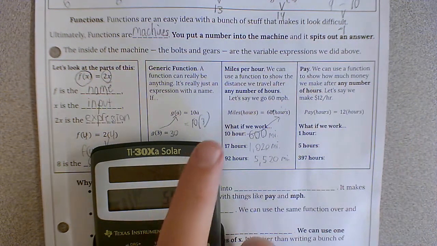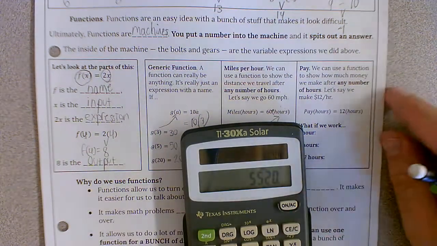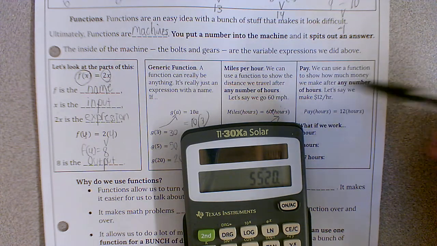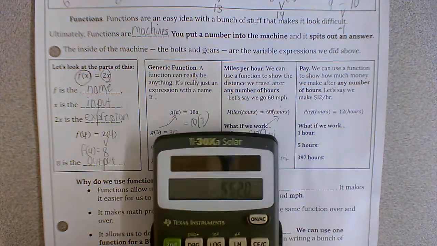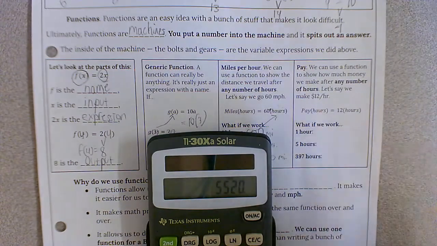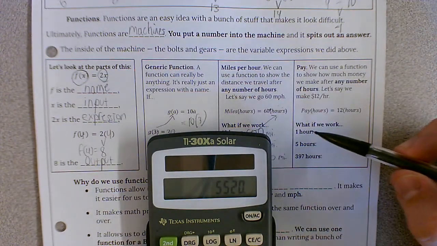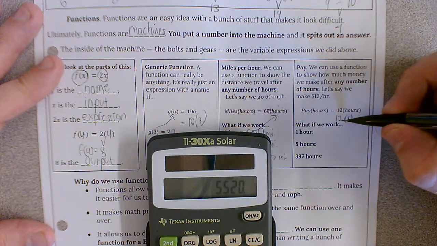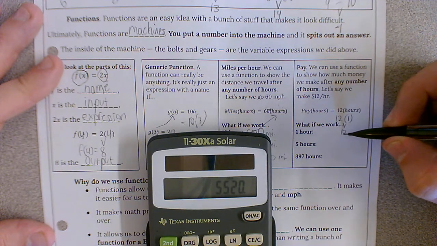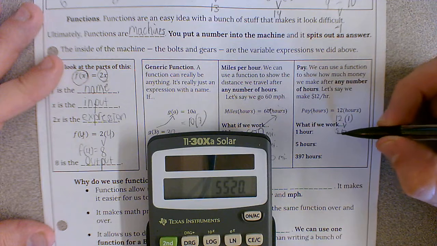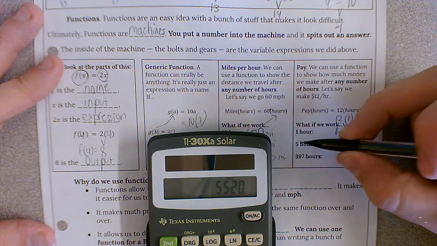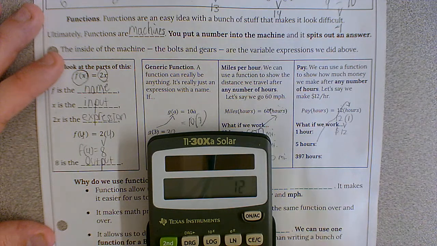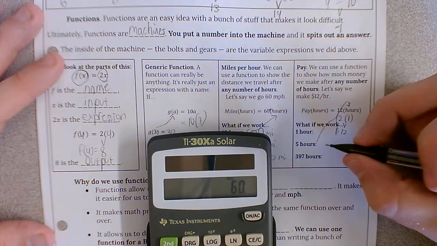Here's something similar. We can use another function to show how much money we make after any number of hours. So, let's say we make $12 an hour. If I work 1 hour, I plug 1 in for hours. And that gives me $12. Here, if I work 5 hours, I plug that in for hours. I do 5 times 12, and I make $60.